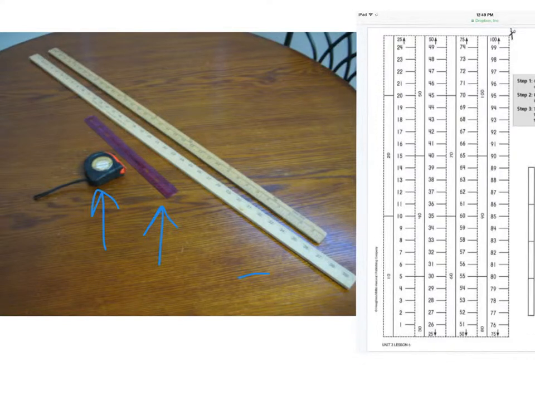Well, the yardstick is actually a little bit shorter than the meter stick. This one on top is the yardstick. The meter stick is the longer stick. And the meter stick is a little bit different than a yardstick. Not only is it a little bit longer, but it uses centimeters instead of inches.